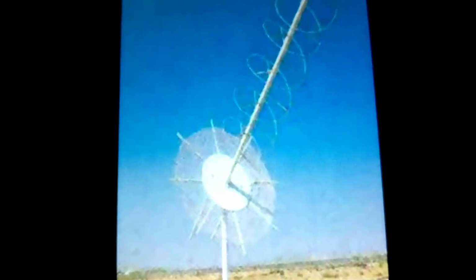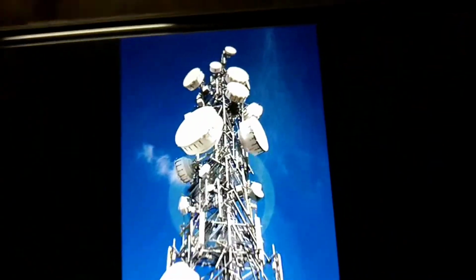So the antenna, as you can see on the screen, is a helix antenna. It is also a type of helical antenna. This is the Yagi-Uda antenna. As you can see, the feed element is present in the center. This is also a type of Yagi-Uda antenna.